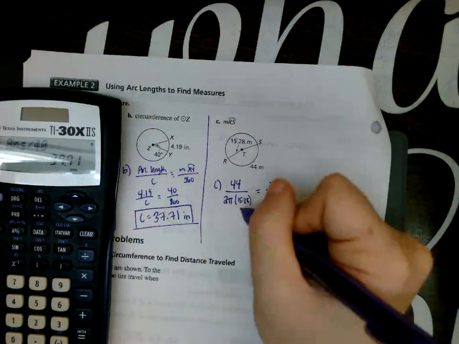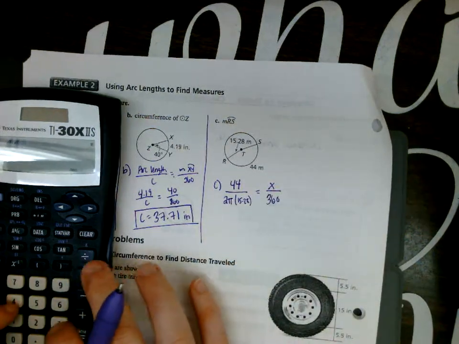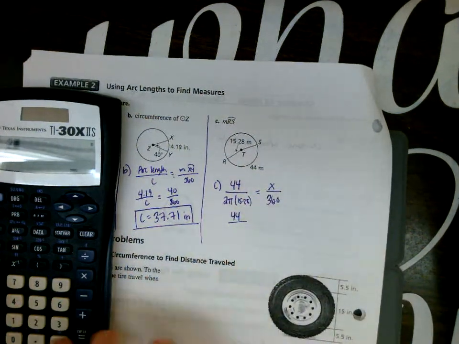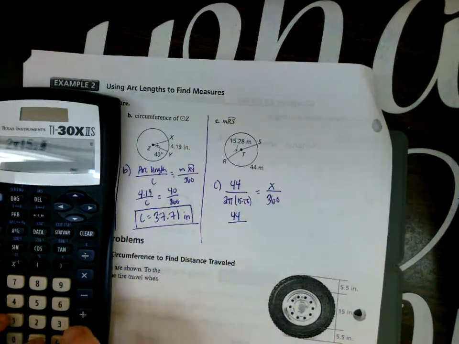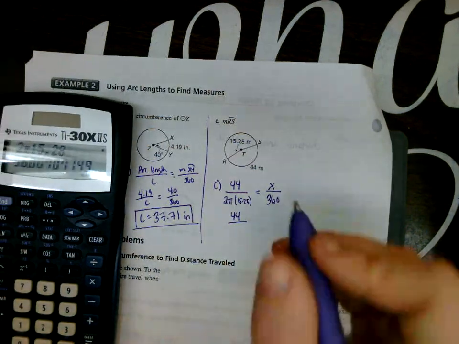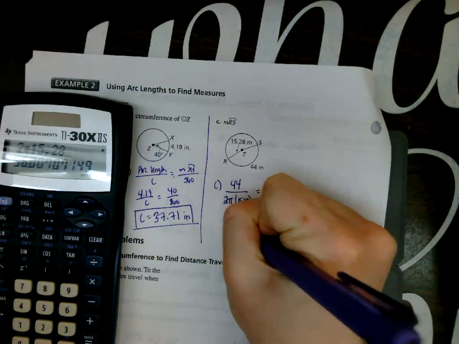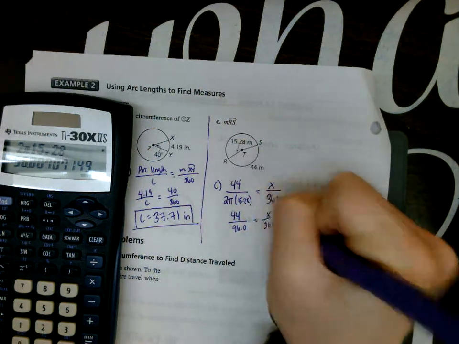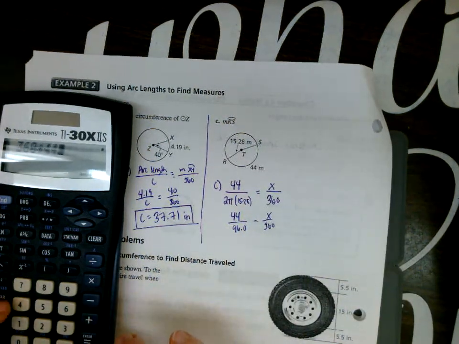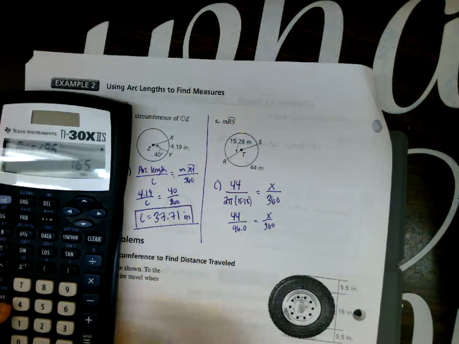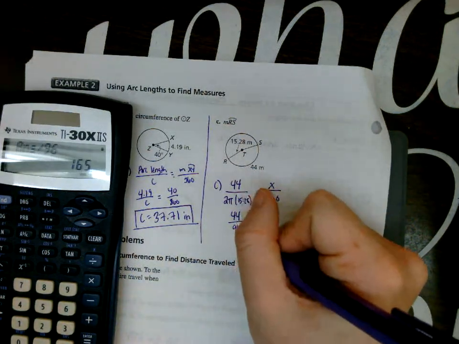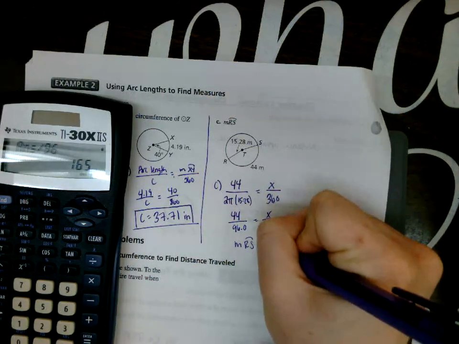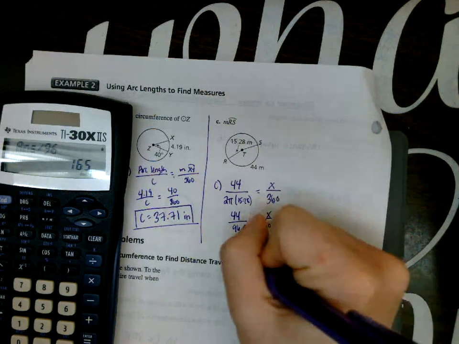I'm going to leave 44 alone and simplify the bottom just to make my steps a little easier. You get basically 96.0 equals x over 360. So I'm going to do 360 times 44 divided by 96, and you get roughly 165. So the measure of arc RS is equal to 165 degrees.